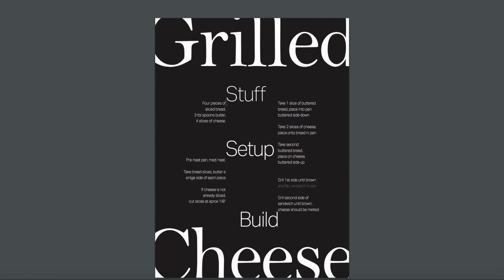Just careful over here, you're getting a little too close to the type. Same right here and right here. And try to unify this. This is not centered. If you want to stay centered, I would say center it all. Because right now build is going more this way, setup is more, this kind of seems off to me. So I would say shrink this a tiny bit, stuff, setup, build.